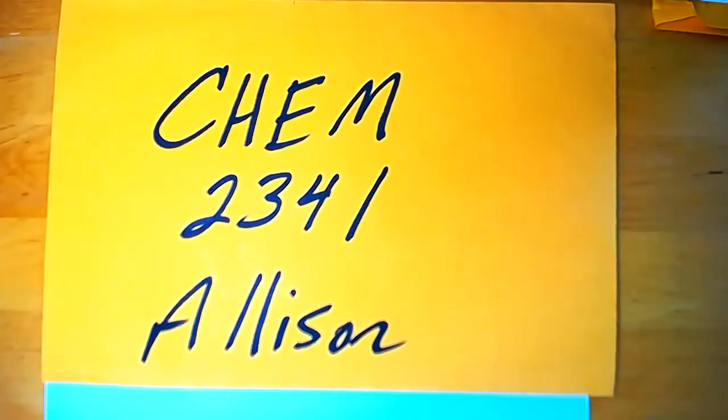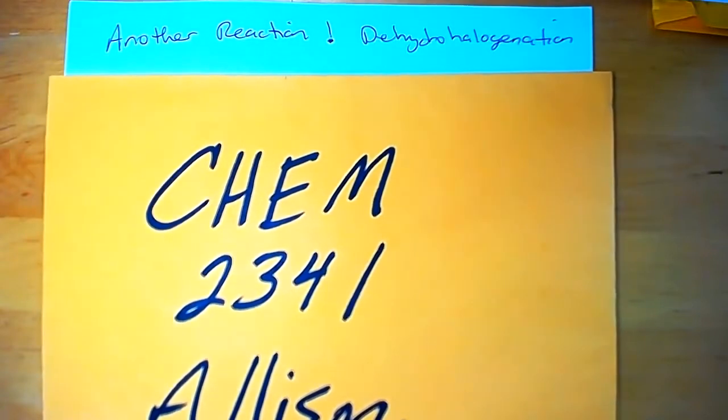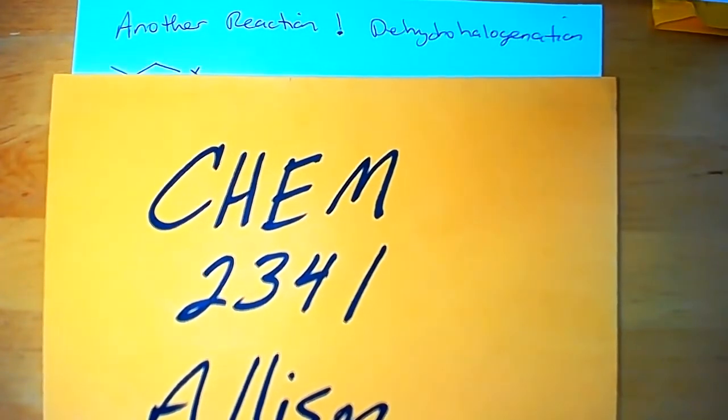Okay, hello everybody. So today we are going to continue talking about alkenes, and this time we're going to be focused on a new mechanism to go along with SN2 and SN1. And I know we've talked about hydrogenation, so that's kind of a separate thing, but this is going to fall in line with those two reactions. And so this process, what we're going to be talking about is what's known as dehydrohalogenation.